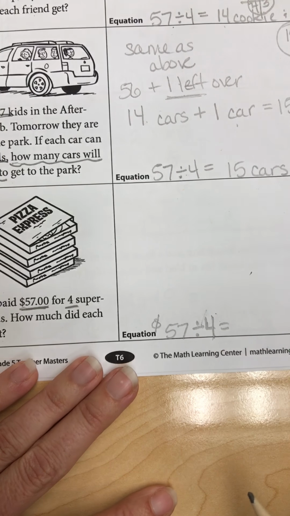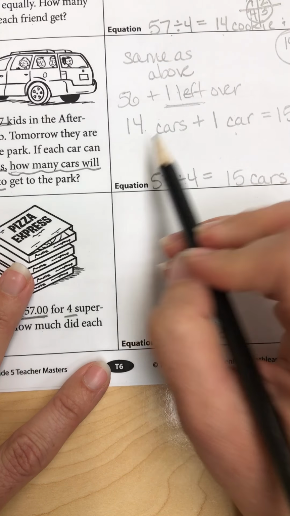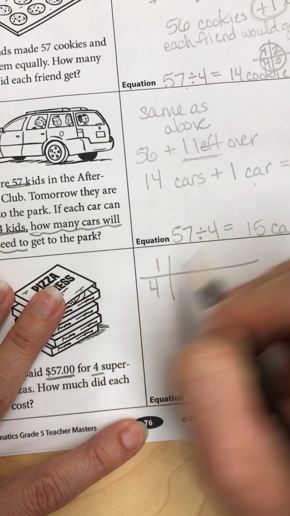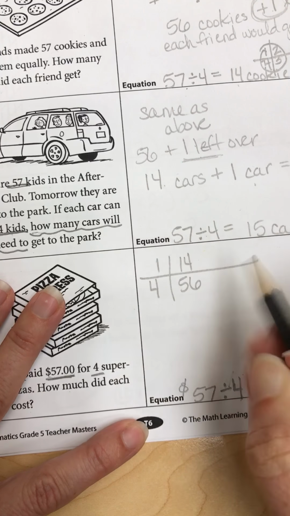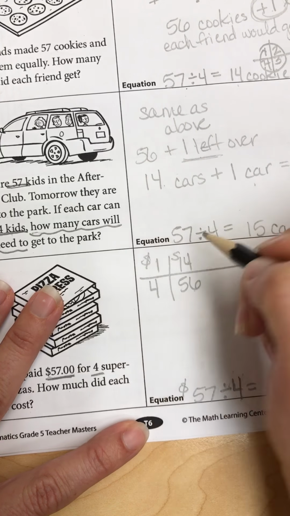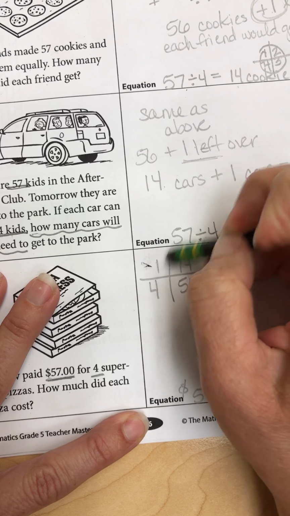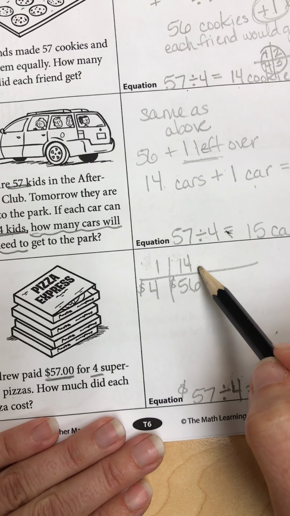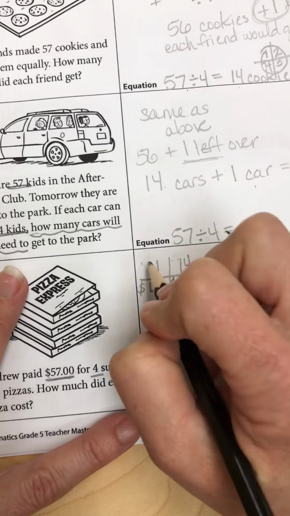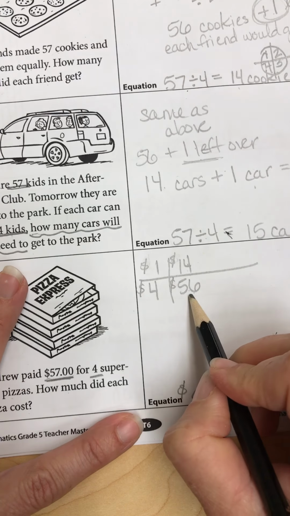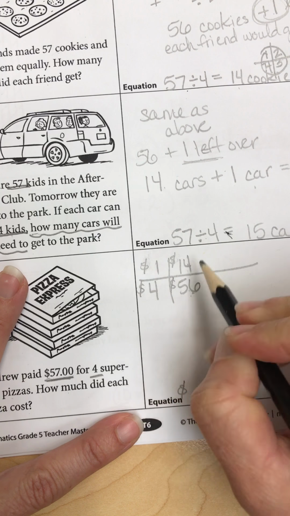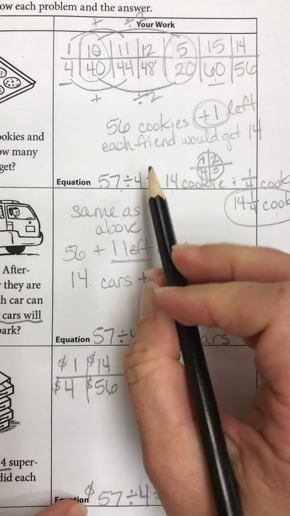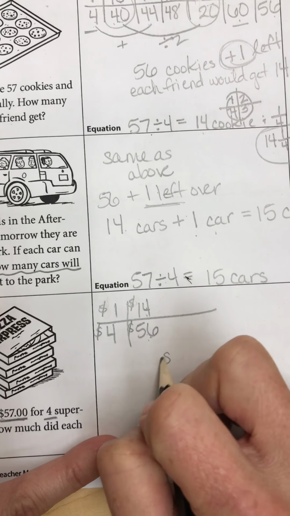$57 for supersized pizzas. So now I have $57, and I know that the answer, we know from our ratio table at the top, 14, if this was dollars, sorry, that's not dollars, this is dollars. Okay, we know that each pizza cost at least 14. Those are dollars. Okay, so if we spend $56, each pizza is going to cost 14, plus we still have that one left over, just like we had 1 car, we had 1 cookie, so now we're going to have $1.